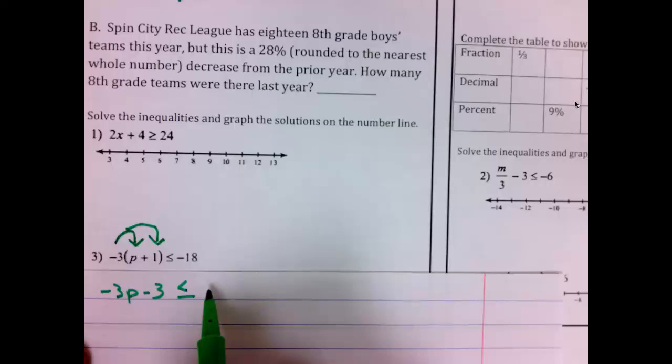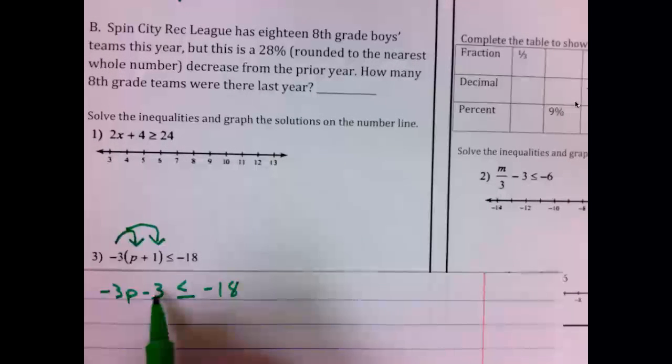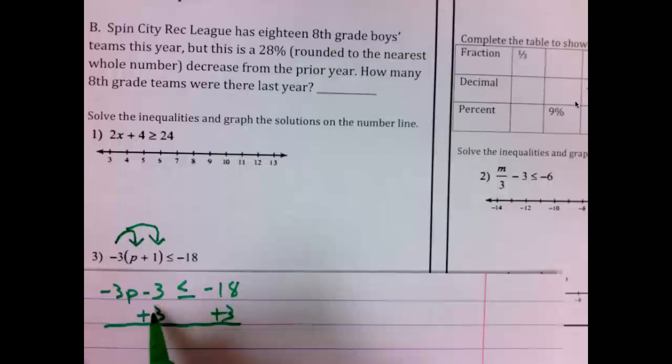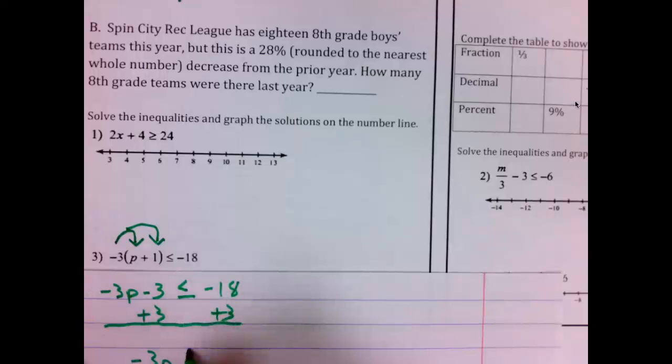We have negative 3p minus 3 is less than or equal to negative 18. Solving for p, we will add 3 to both sides. The negative 3 cancels the negative 3 to leave negative 3p on the left. Preserve the less than or equal to. Negative 18 plus 3 is a negative 15.